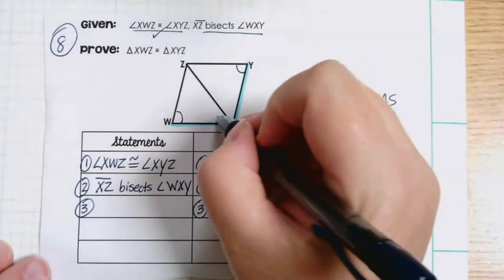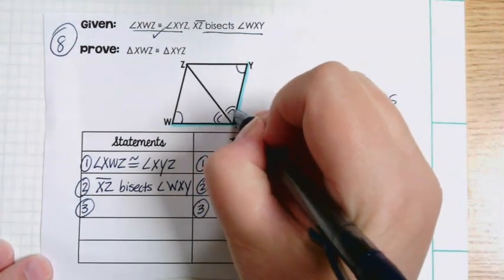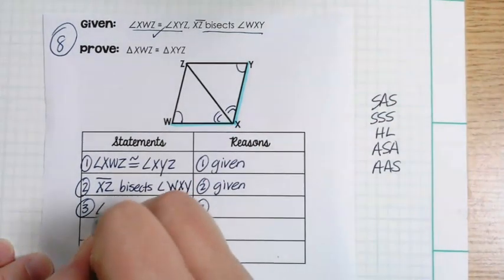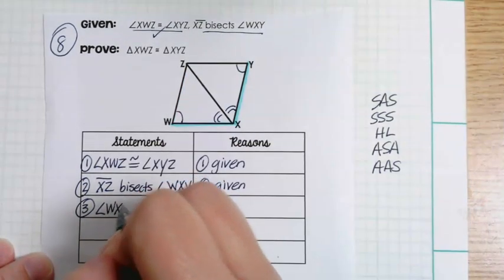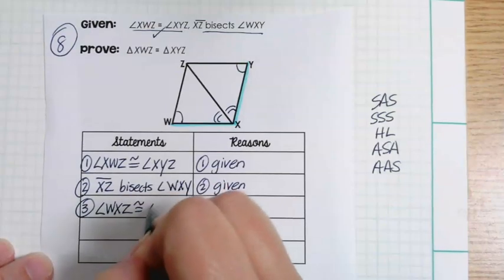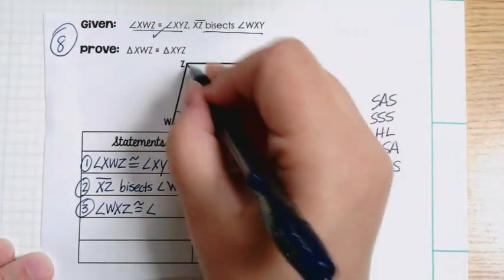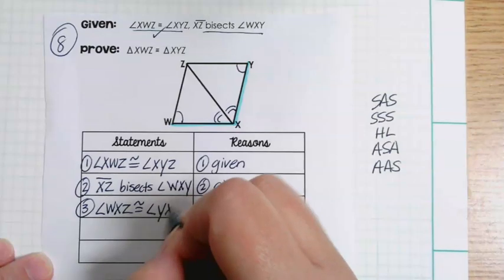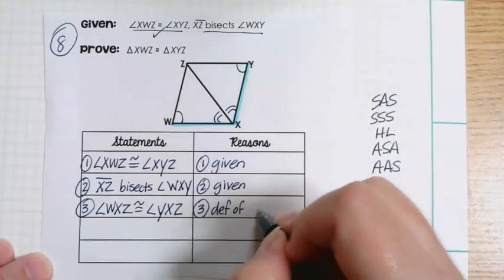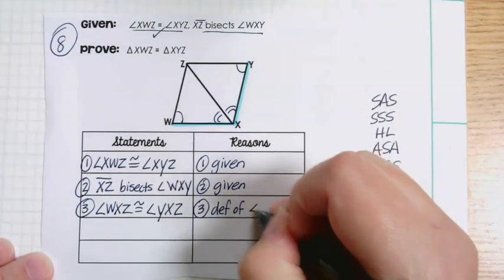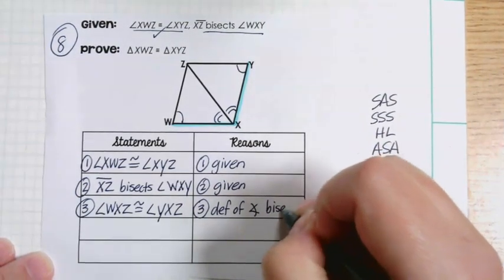So this is going to give me 2 smaller congruent angles. So angle WXZ is congruent to angle YXZ. And that's because you told me it was an angle bisector. This angle was bisected. So definition of angle bisector.